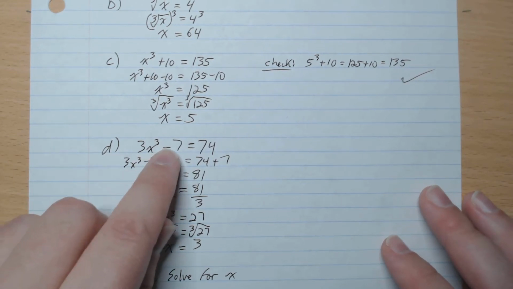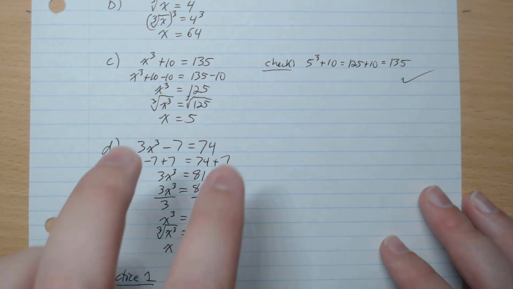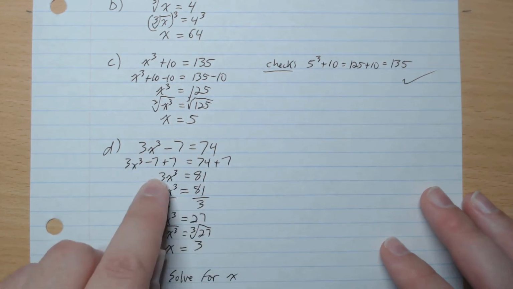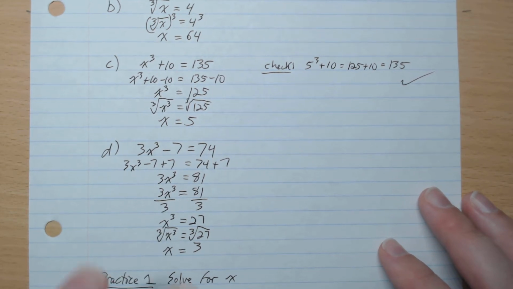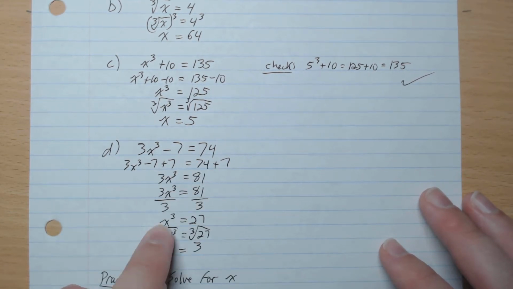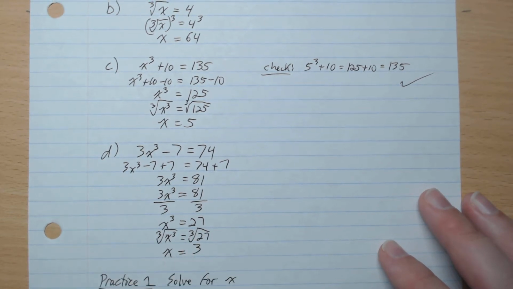D. 3x cubed minus 7 equals 74. We want to get rid of the 7 first, so plus 7 to both sides. 3x cubed equals 81. We want to get rid of this 3 now before cube rooting, so we divide by 3 on both sides. x cubed equals 27. Cube root both sides, x equals 3, like that.